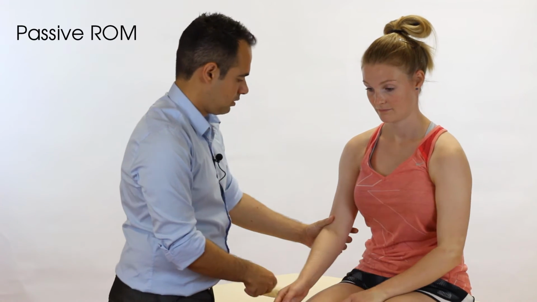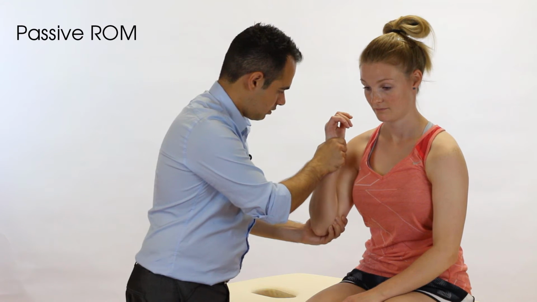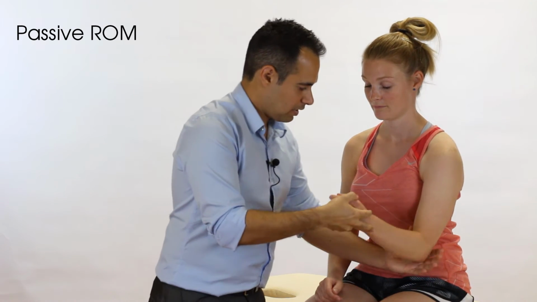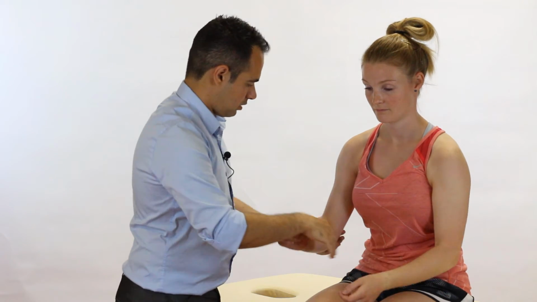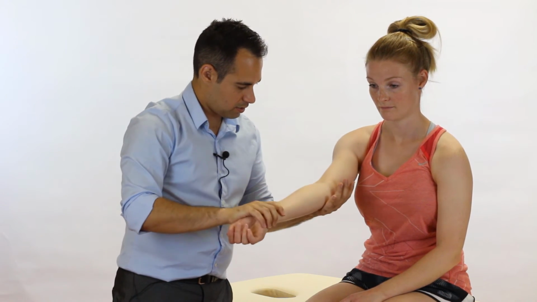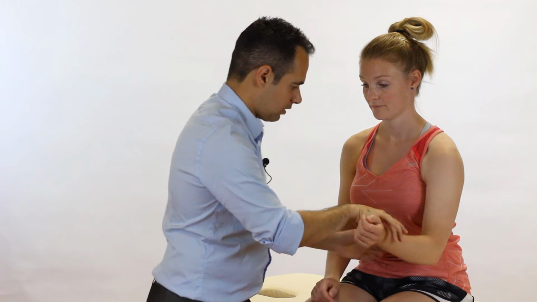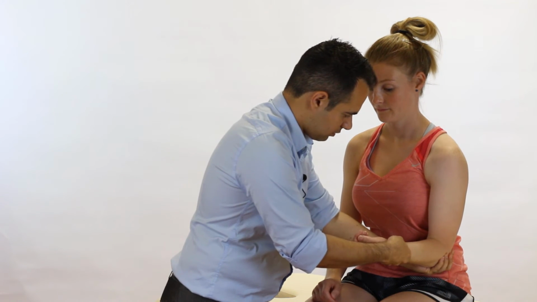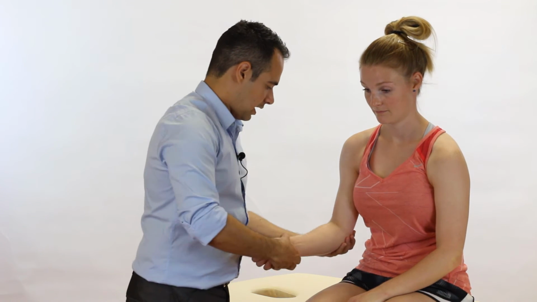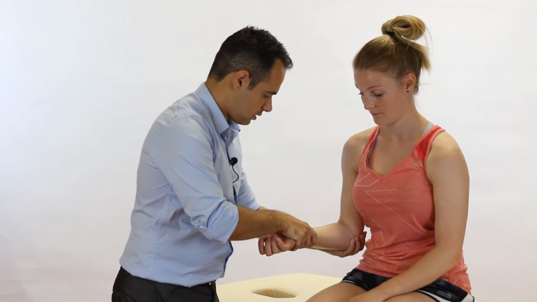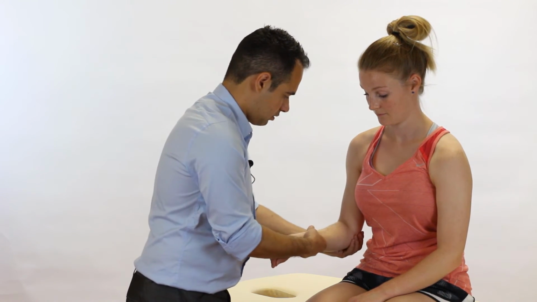Good. Feel okay? Mm-hmm. Excellent. And then we're going to straighten this one. And we're going to straighten this side. Good. I'm going to turn this one over. Excellent. And this way. Great. And then we're going to turn this one over. And the other way too. Good. I'm now going to have a look at the muscles working around your elbow.